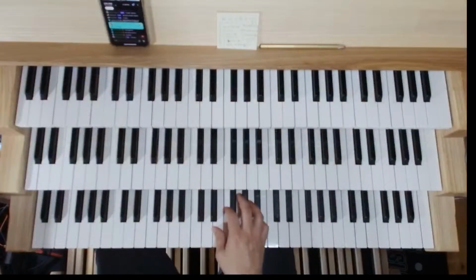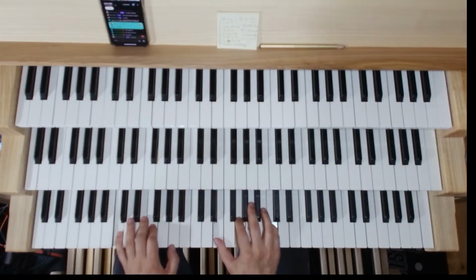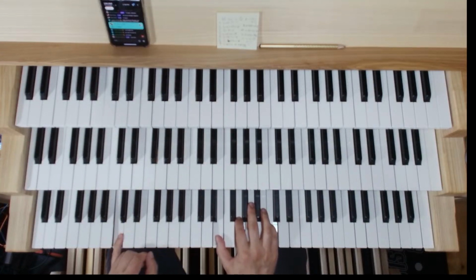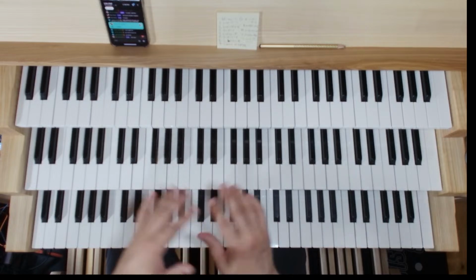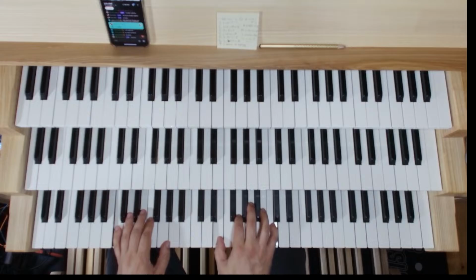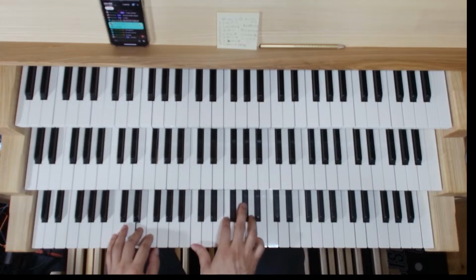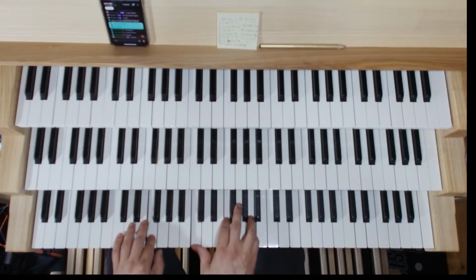Let's see what we can come up with here. C major chord. That's the end of the piece, right? And after this, it's the extension of the piece, like a short coda. 5, 6, 5 of 4, of subdominant. This is subdominant 4.